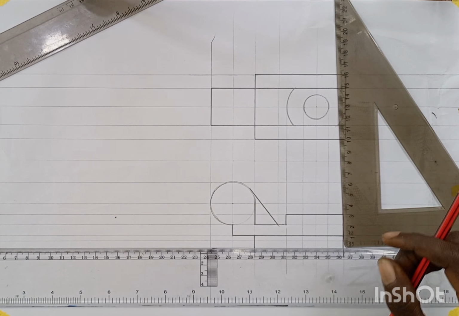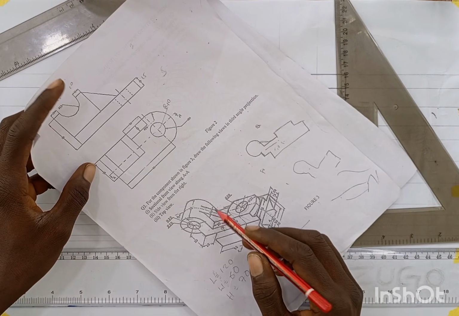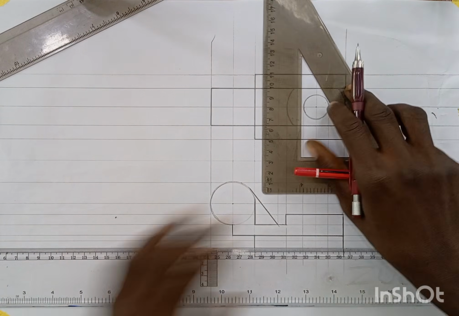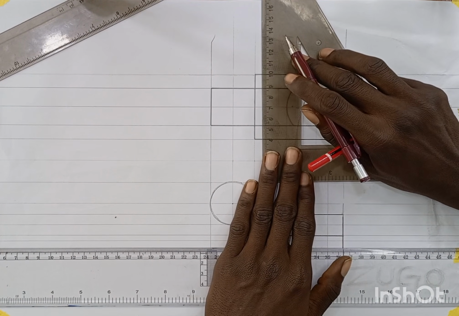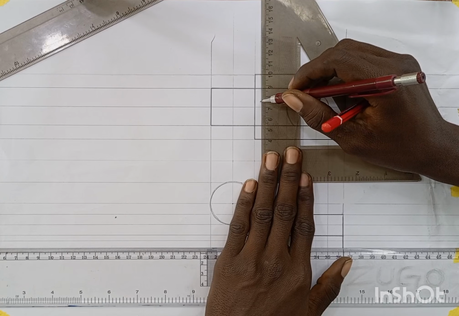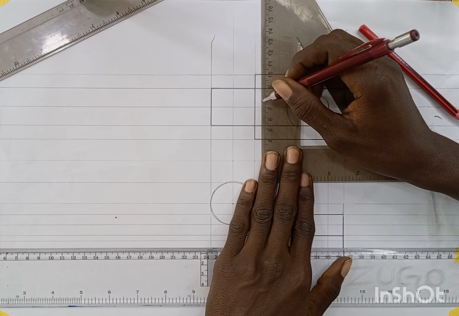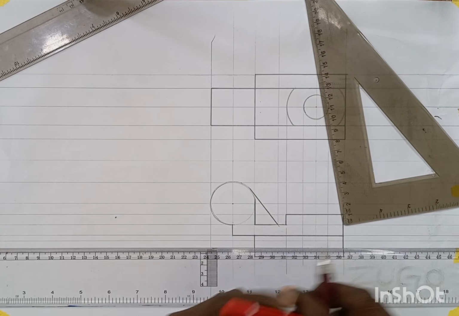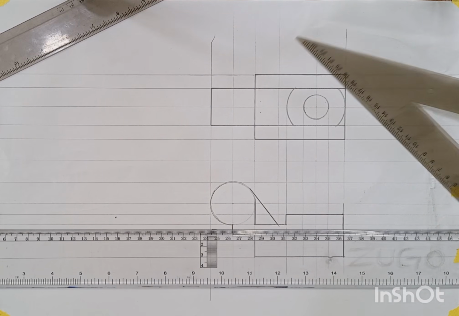And then this line has a width of 10 millimeter. So I'll measure 5 from both sides, 5 upward and 5 downward. So here I can measure 5 here. I make 5 here, and then measure 5 here. So here it is. Now I will make those two places bold.